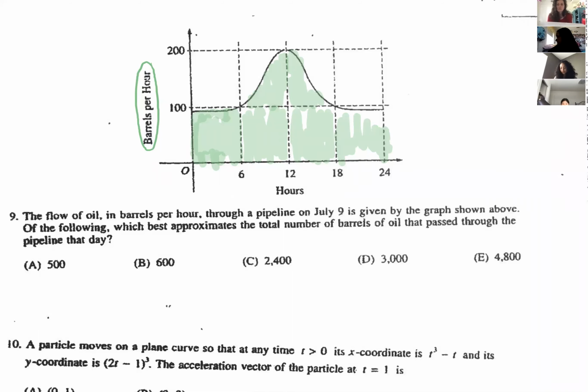So let's find the area of one box. It doesn't matter which one, I'll just focus on this one. This has a base of 6 from 8 to 24. It has a height of 100. So each box has an area of base times height, which is 600. And there's 5 boxes, so I would do 5 times 600, and that's my answer. So there's approximately 3,000 total barrels of oil.